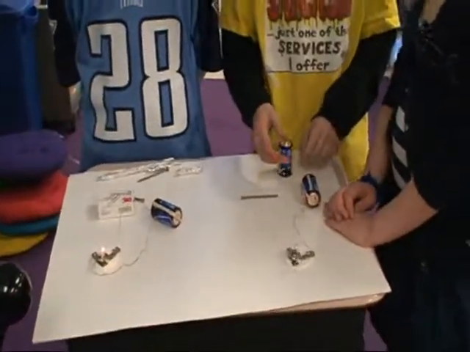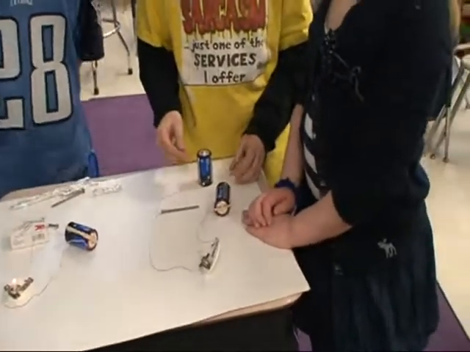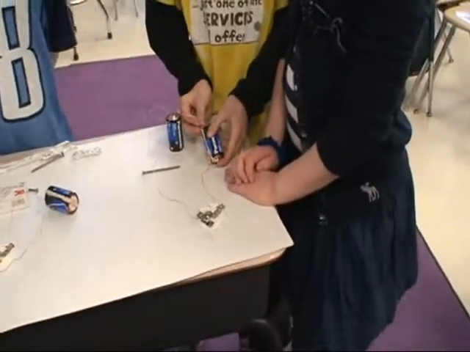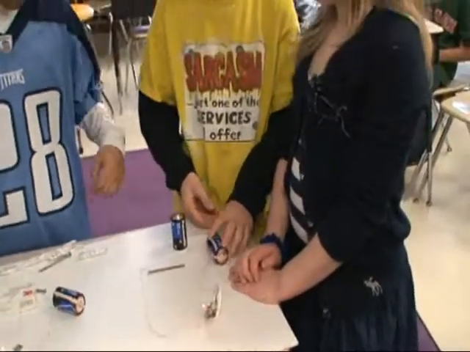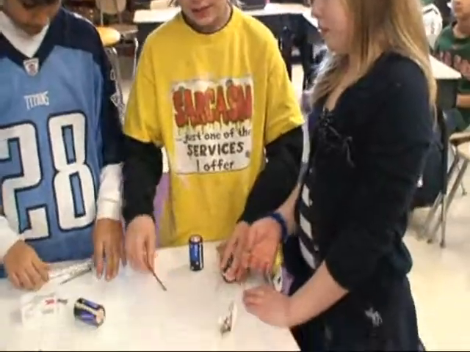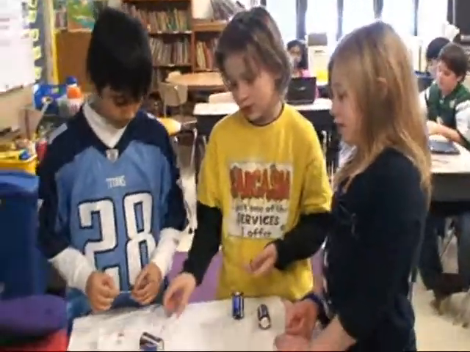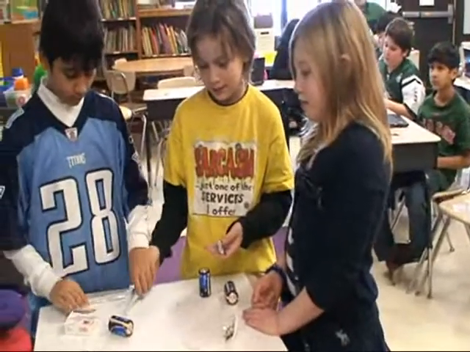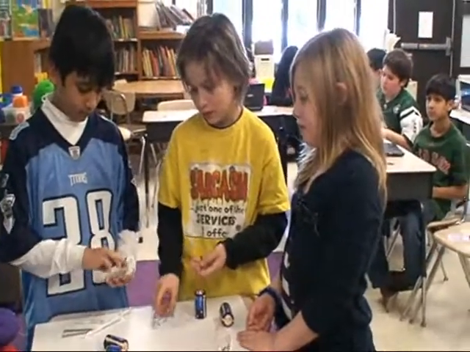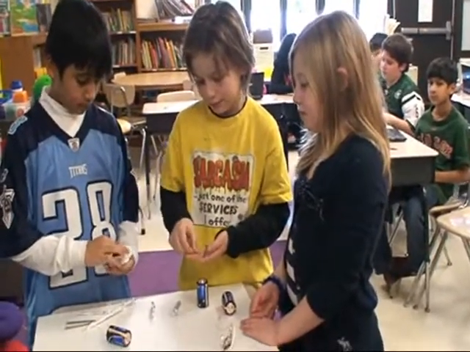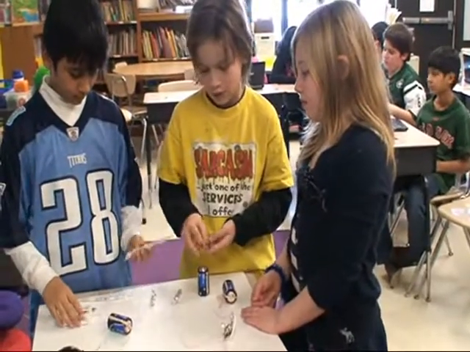Now we're moving to an electromagnet circuit, and how do we do that? First, we make a circuit, and then we would take a piece of metal. We're going to try 3 different types of metal: a paper clip, a nail, and some tin foil.